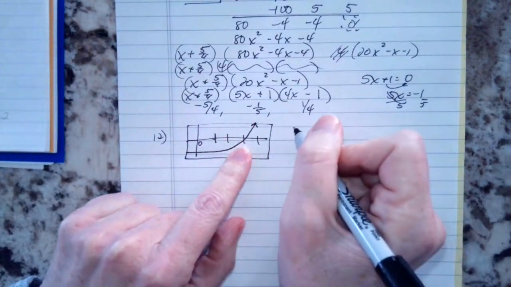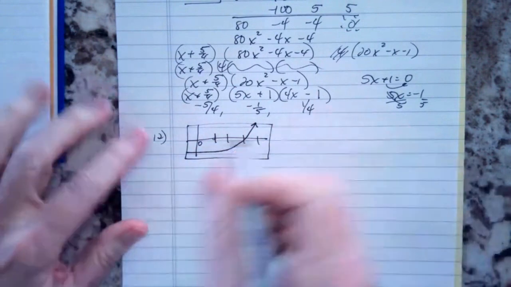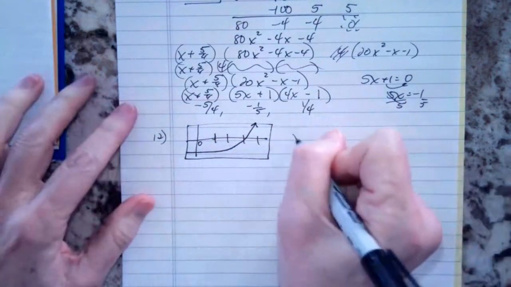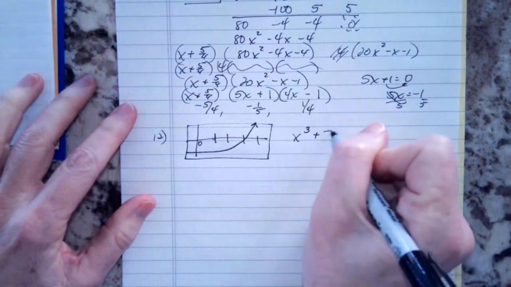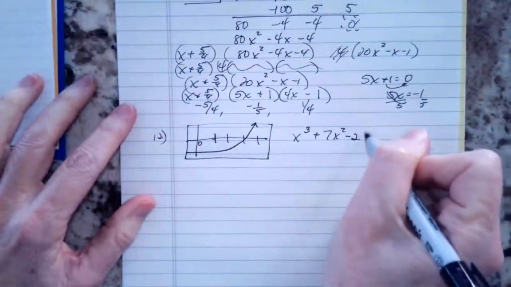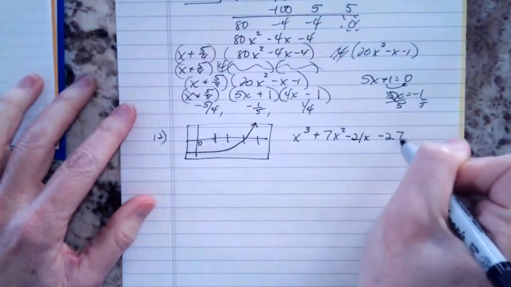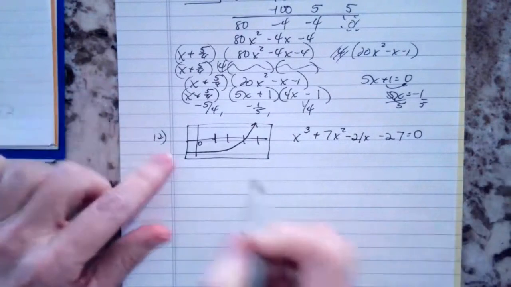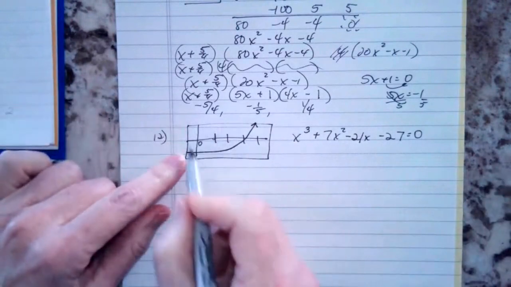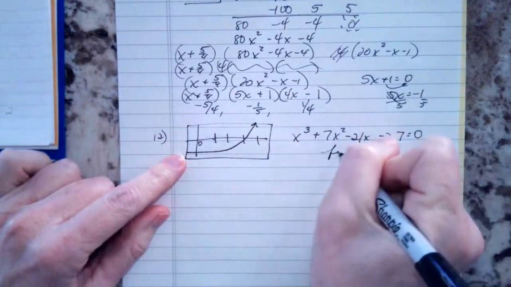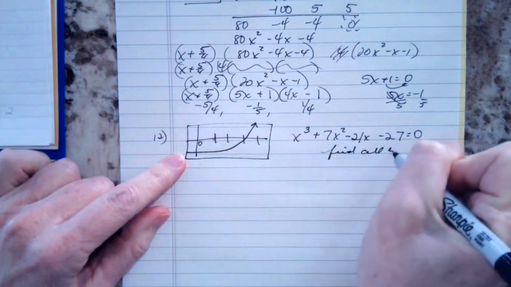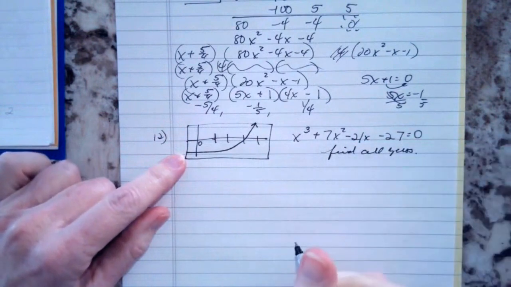They're going to give you this picture, and then they're going to tell you x to the 3rd plus 7x squared minus 21x minus 27 equals 0 is this graph, even though they've only shown you part of it. And they tell you find all the zeros.